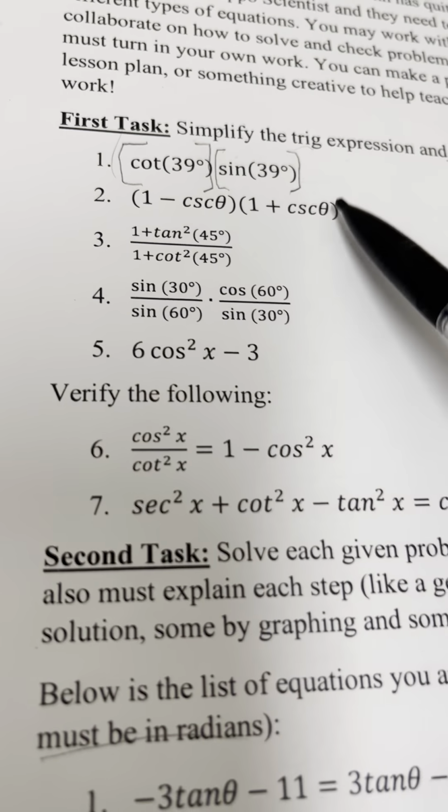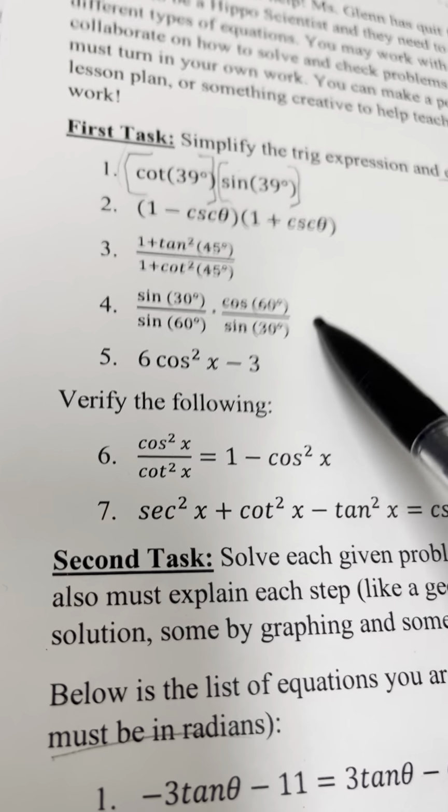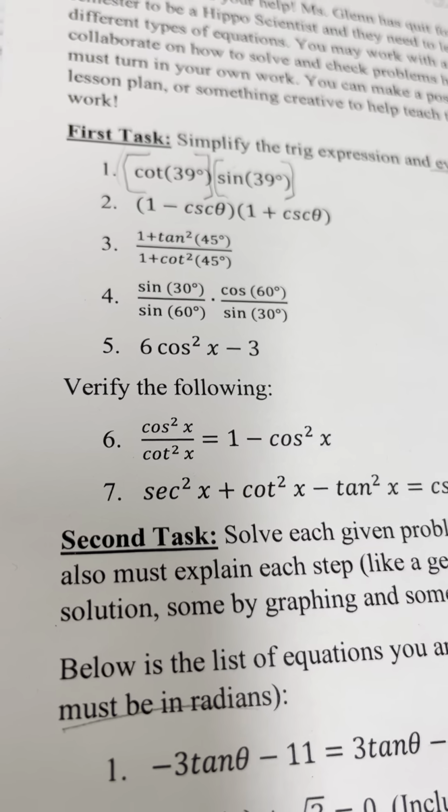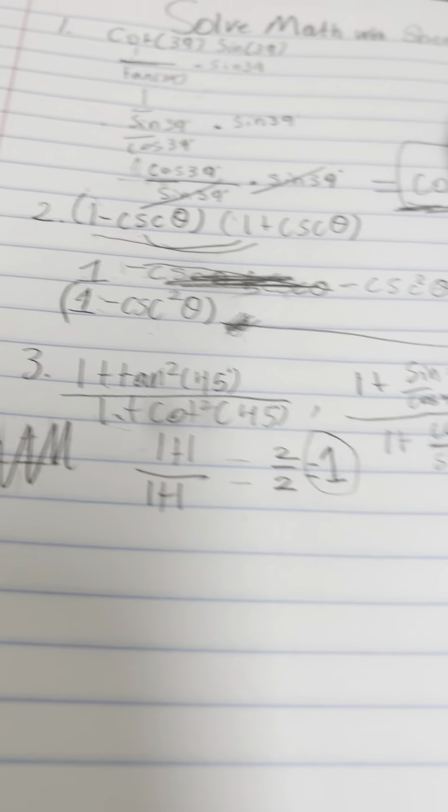So let's go to number 4. Number 4 is sine 30 divided by sine 60 degrees times cosine of 60 and sine 30. Oh my bad. Let's solve that, excuse me. So I'm just going to write this down: sine 30 times cosine of 60 over sine 30 times sine 60.